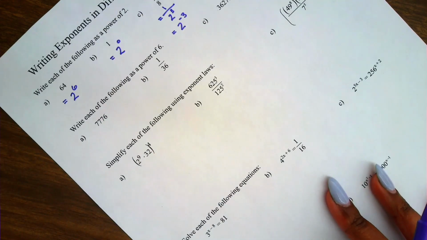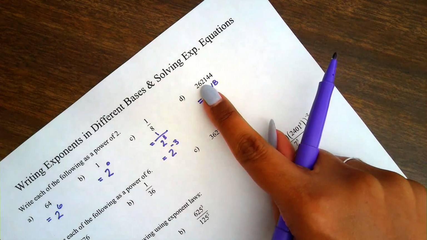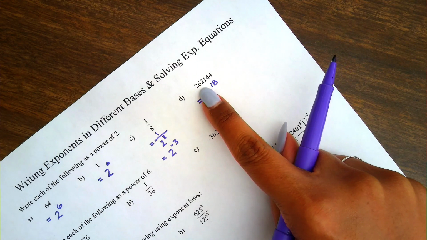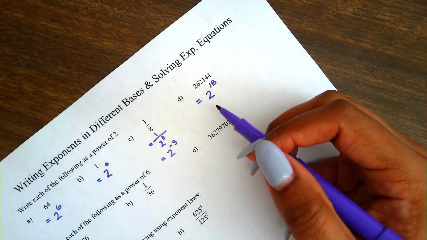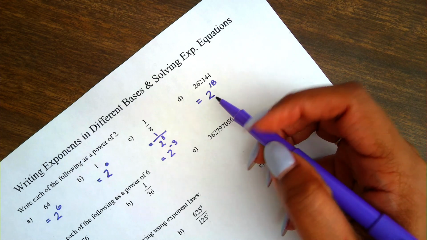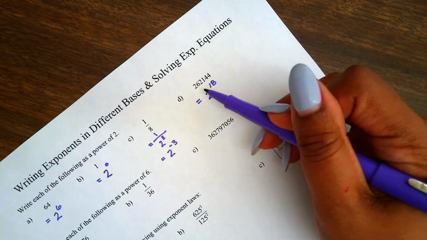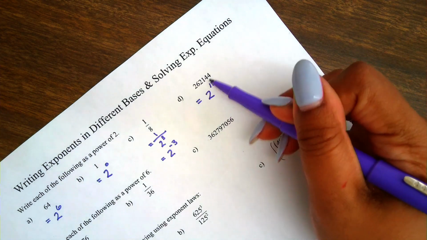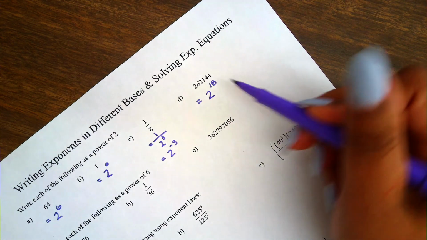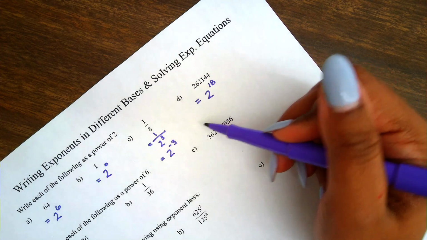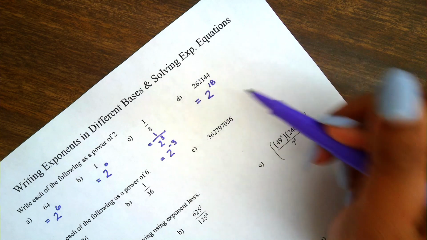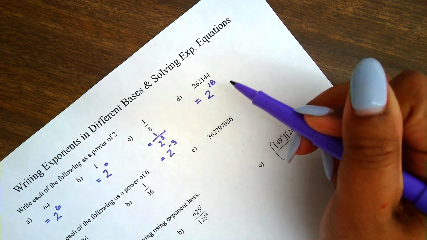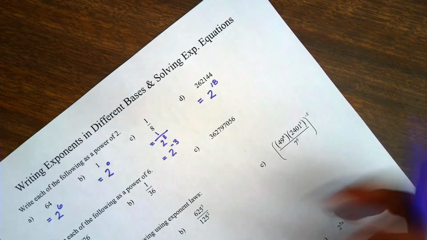Another way to figure this out, you can play with your calculator and do the xth root, like we were doing yesterday, where the 5th root of something equals this number. You can say, what's the 10th root of this number? Oh, no, not 2. What's the 11th root? Still not 2. What's the 17th root? Still not 2. What's the 18th root? And then it will give you 2 on the dot.